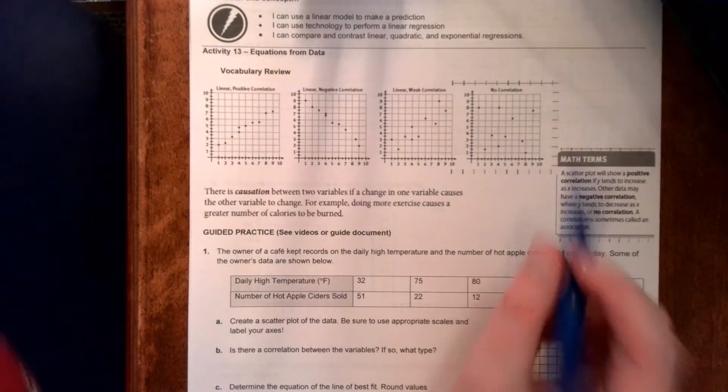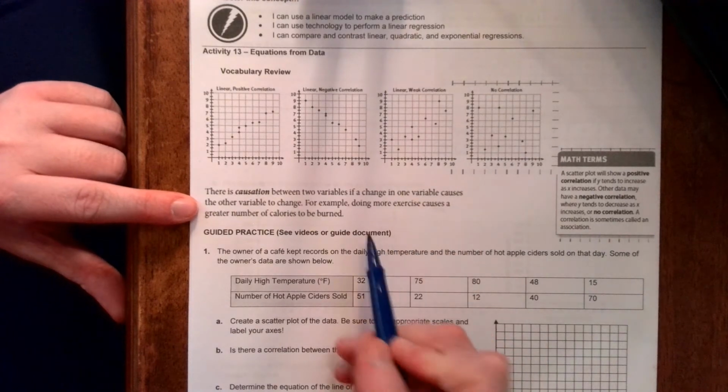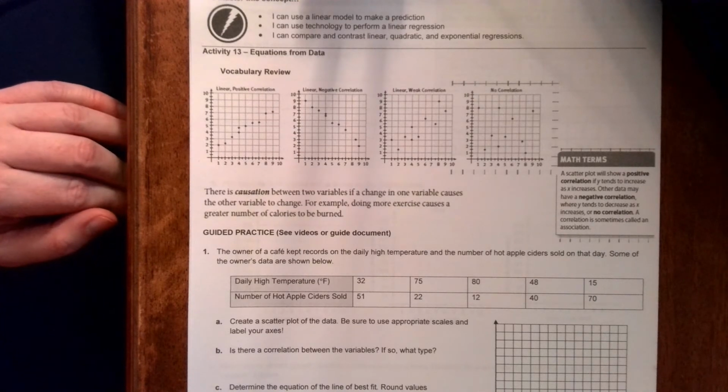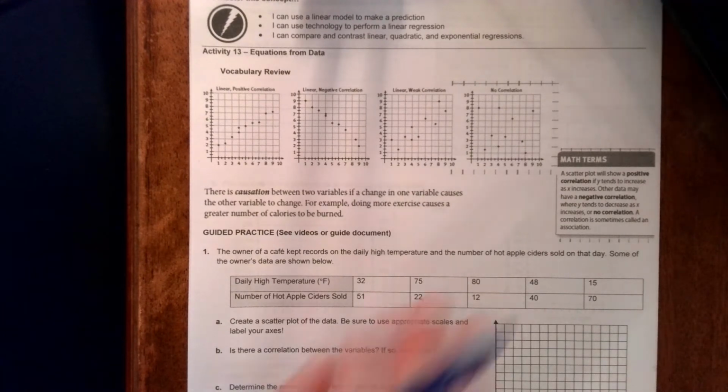Then what we're looking for is whether or not there is a causation between two variables. Does one variable cause the other variable to change? There might be a relationship between the two variables, but that doesn't mean that one is causing the other. It could, but it doesn't necessarily mean that. An example of causation is, if I see that someone's doing more exercise, I should also see that they're burning more calories. I have some great examples of where correlation and causation do not mix, but that's for another time.